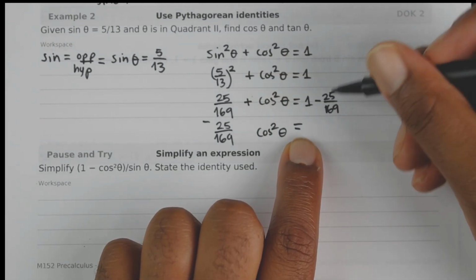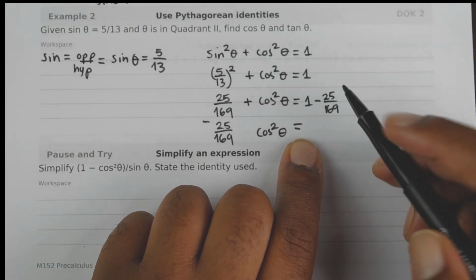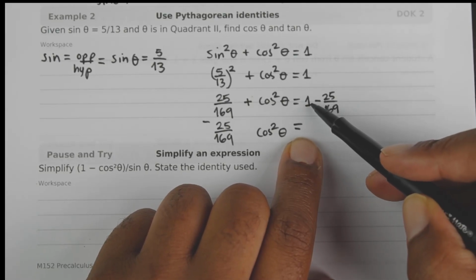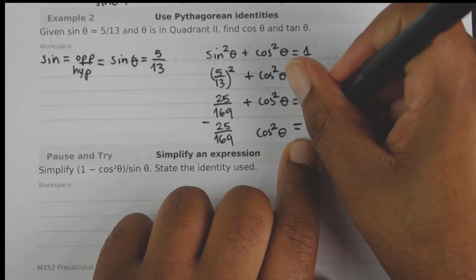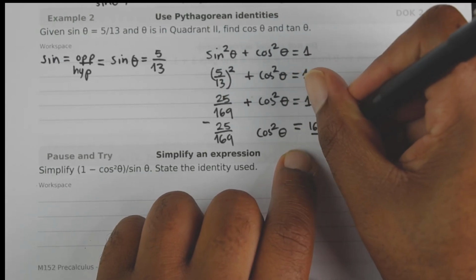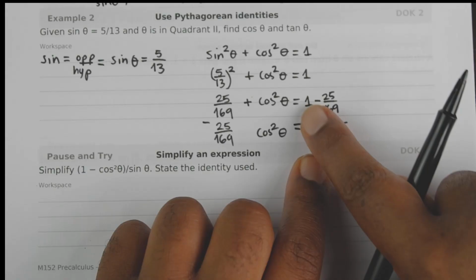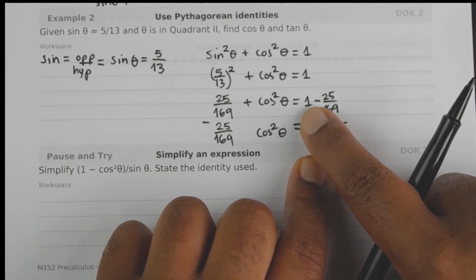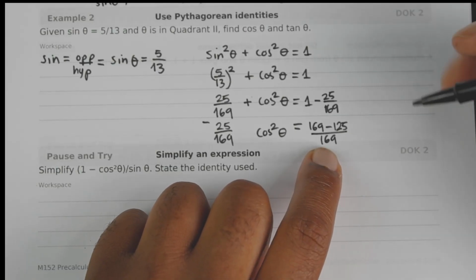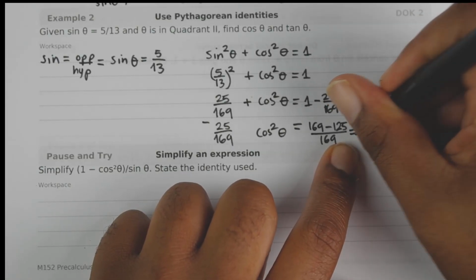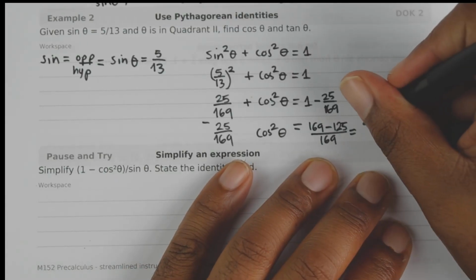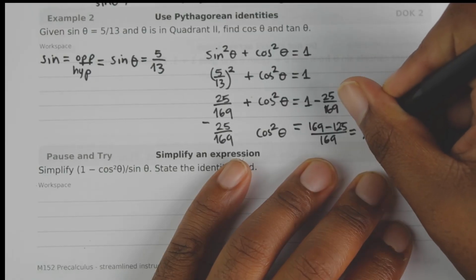That's going to be equal to 1 minus 25 over 169. If I change the denominator, I would make the 1 into 169 over 169, which is still the same as 1. So 169 minus 25 divided by 169 gives me 144 over 169.